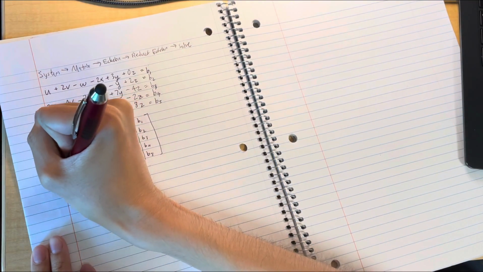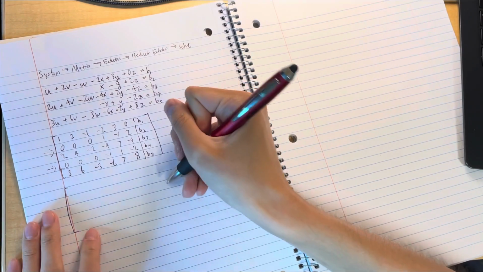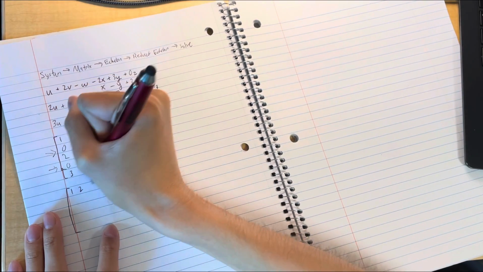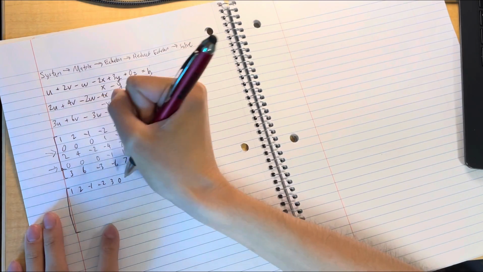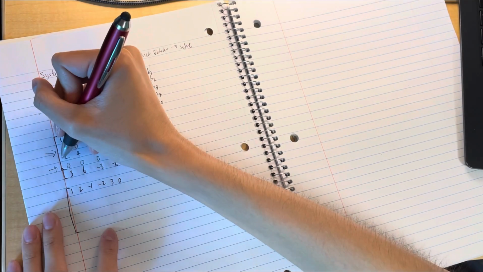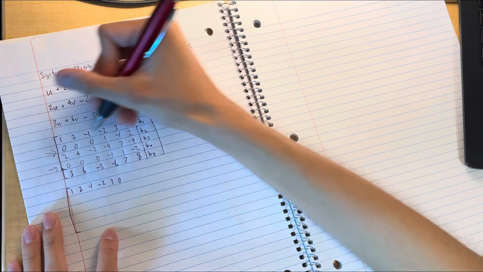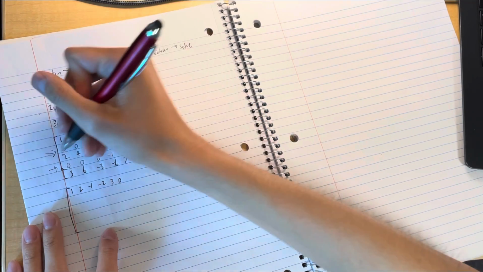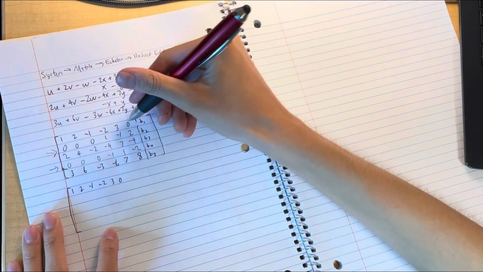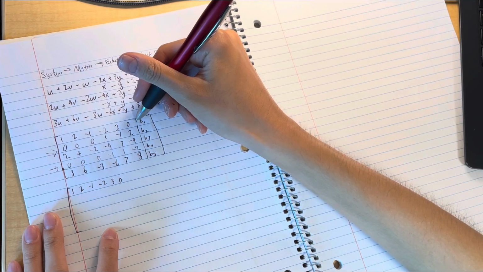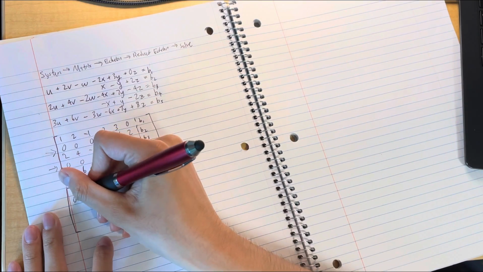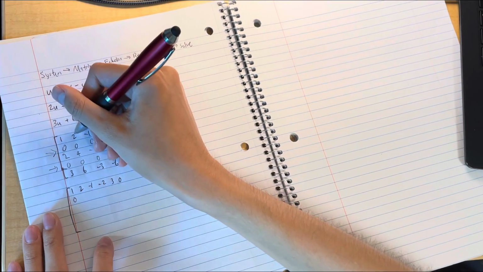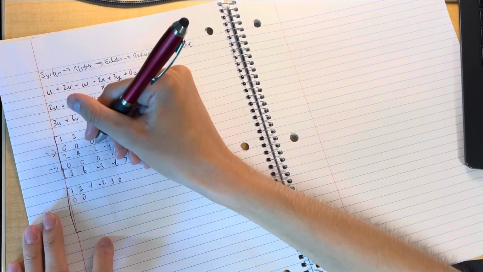So let's make a new matrix over here. I'm just going to rewrite the top one. And over here, we're going to subtract from the first one times 2. So we're going to multiply the top by 2, and then subtract this. So 2 minus 2 is 0. 4 minus 4 is also 0.